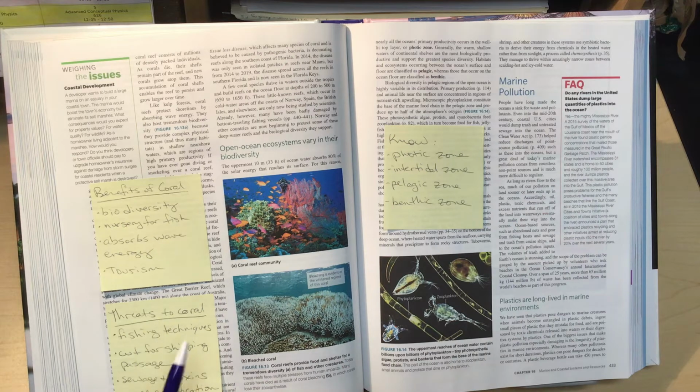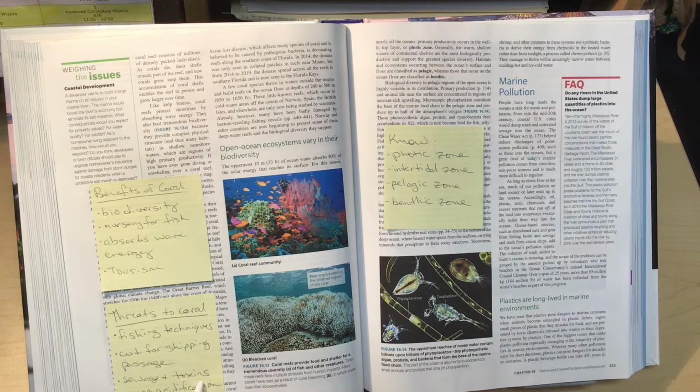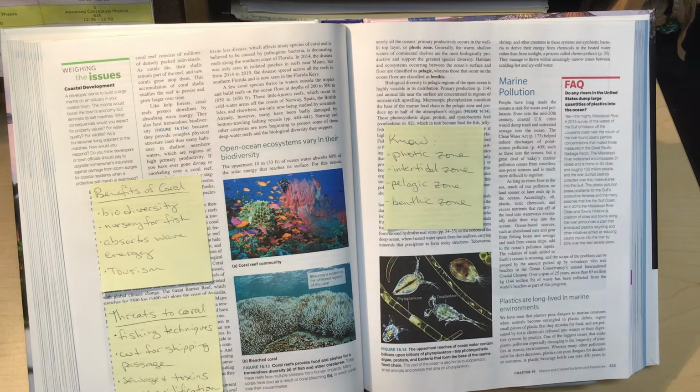You should know the threats to coral reefs. Fishing techniques, which are going to be later in this chapter, sometimes they're cut for shipping passage. So if it's blocking a port or a shipping lane, they will cut through the coral so that the ships don't run into it. Sewage and toxins, corals, like I just said on the previous page, and the zooxanthellae are very sensitive to that. And also ocean acidification, which we're going to get into later in this chapter as well.